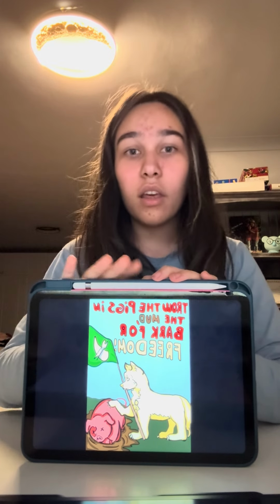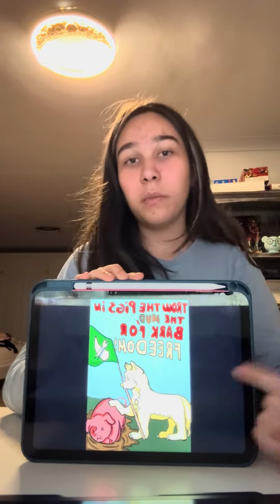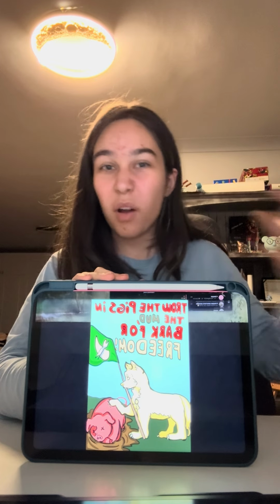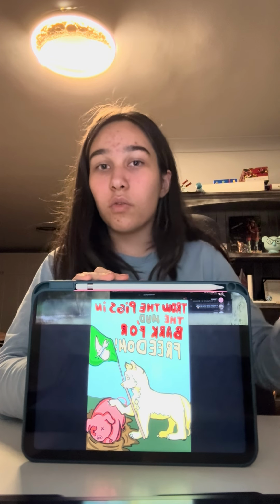And bark for freedom is basically for the dog side, for they can bark for freedom, to show their voice, and that's how dogs communicate with all the other animals. So I wanted to emphasize that in this slogan as well.